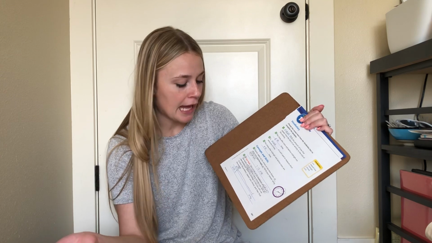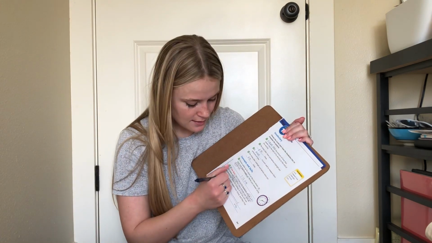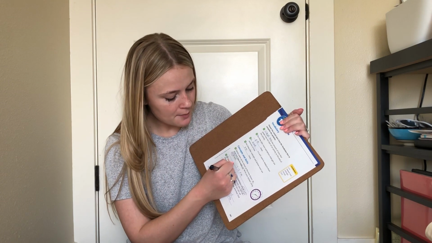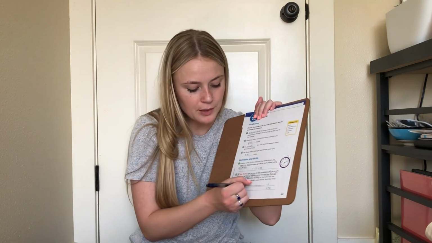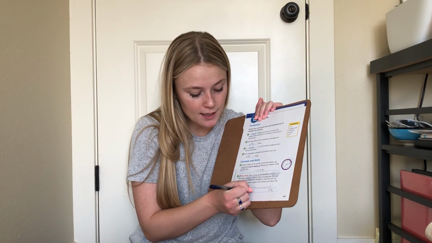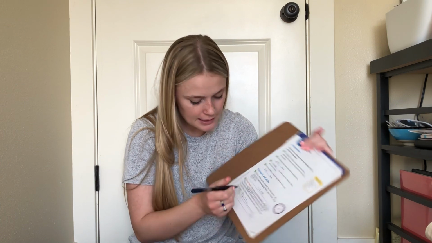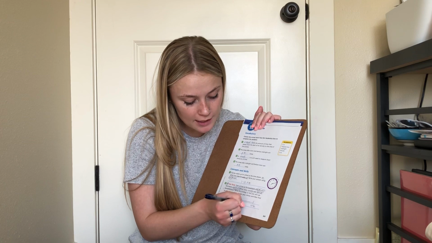I'm gonna count by 10s. So if I do a 10-minute bump, that will bring me to 6:20. Another 10-minute bump. That's going to bring me to 6:30.